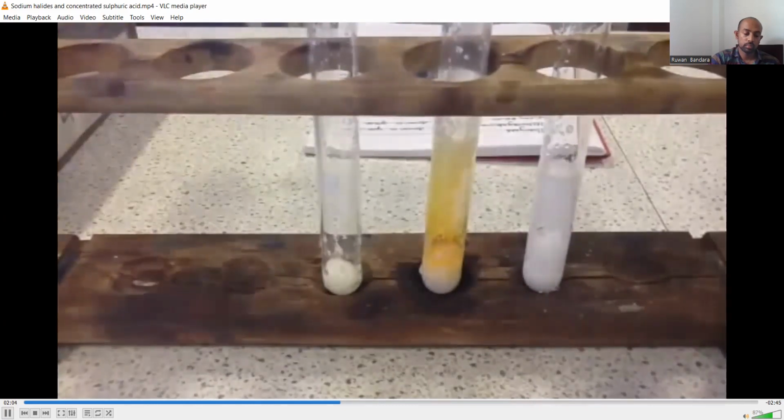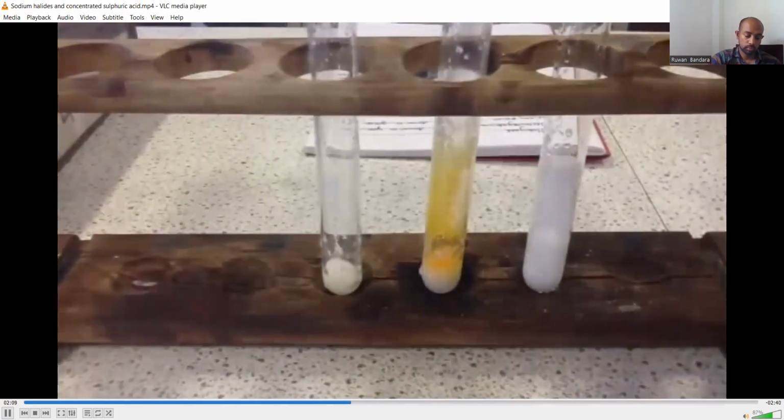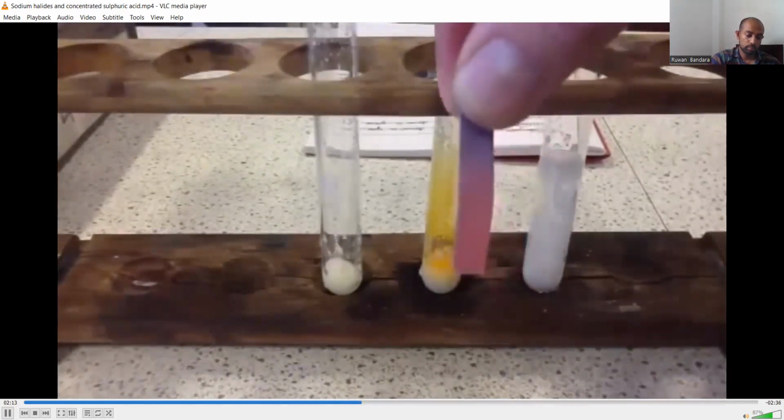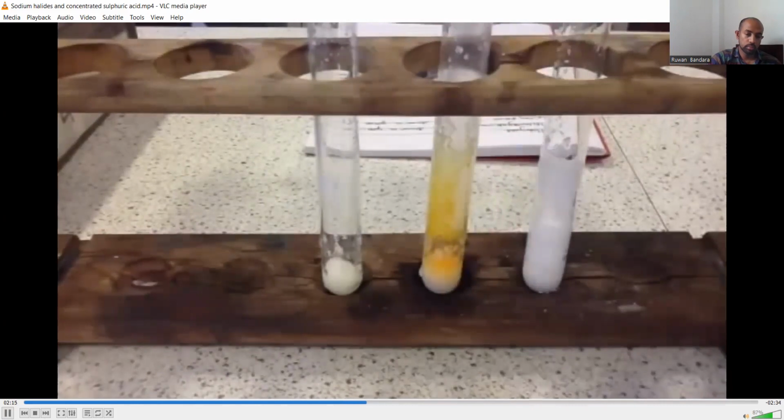So white fumes coming out, turning the litmus paper red. So the white fumes are HBr. But this time we've also got, remember it was concentrated sulfuric acid, bromine. So this time we've got HBr and bromine.